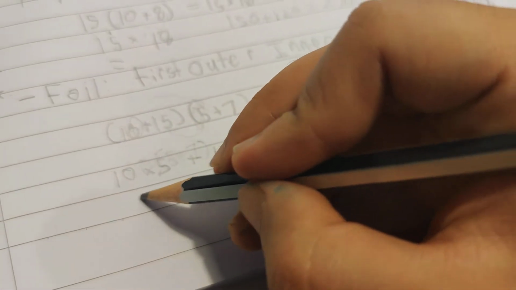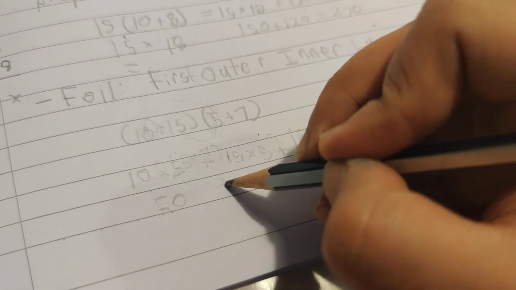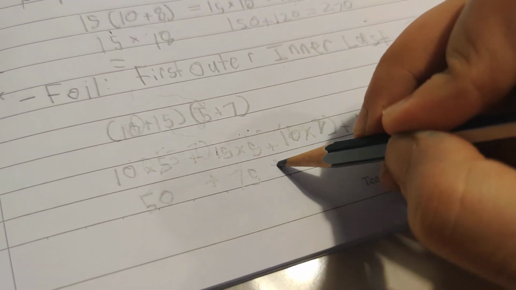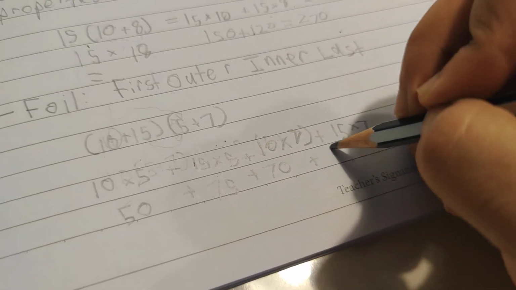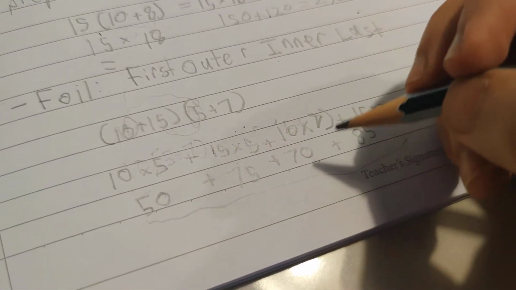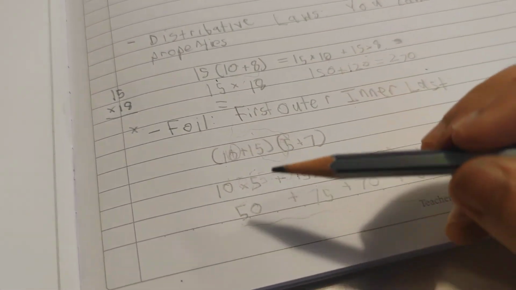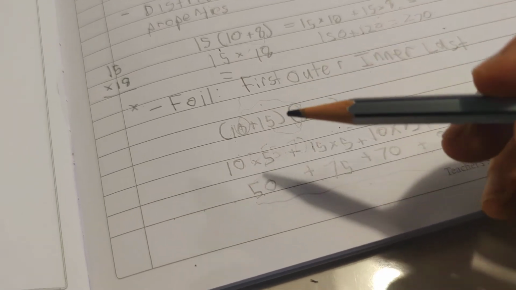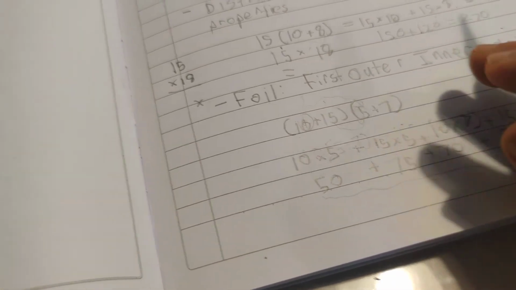Now, if you just add them up, plus 75, plus 70, plus 85. If you just add all these up, either by rote work or through a calculator, you'll get the answer. But this is the FOIL technique, which makes it a lot easier to organize exactly what calculation you're going to perform. So for now let's try one such SAT practice problem that you can use for this.